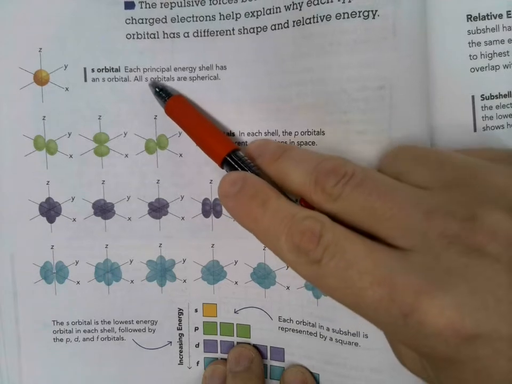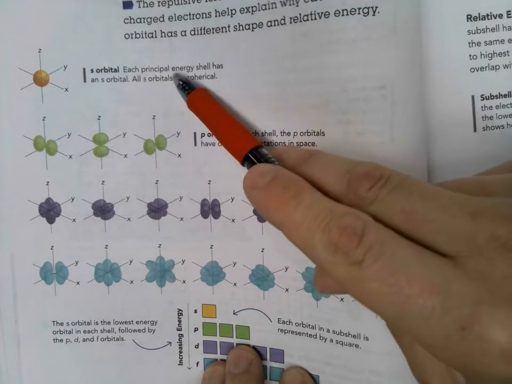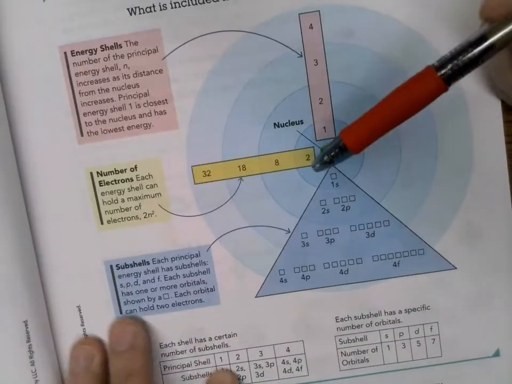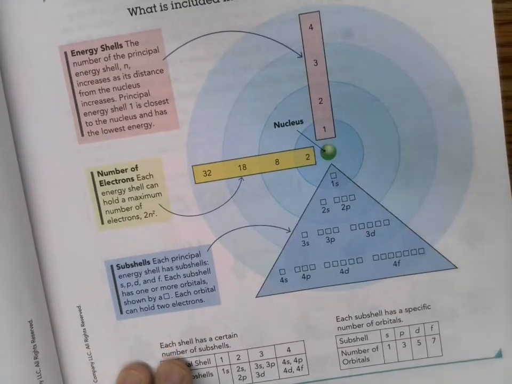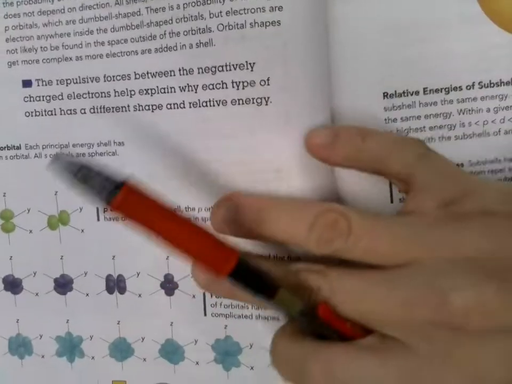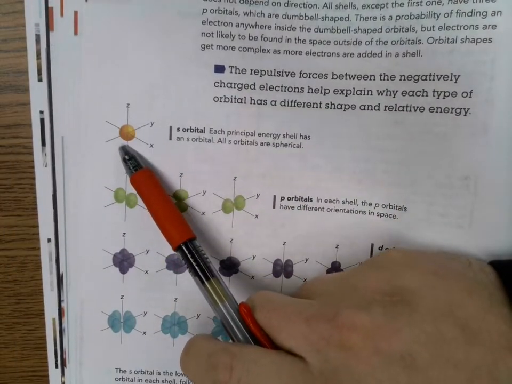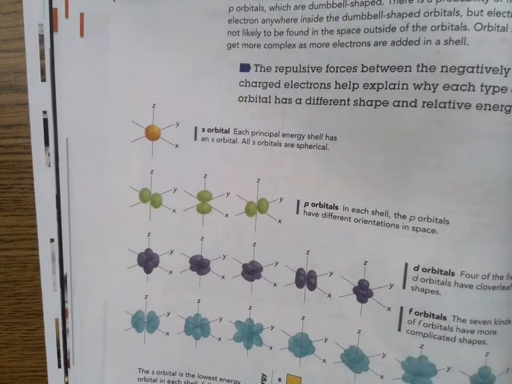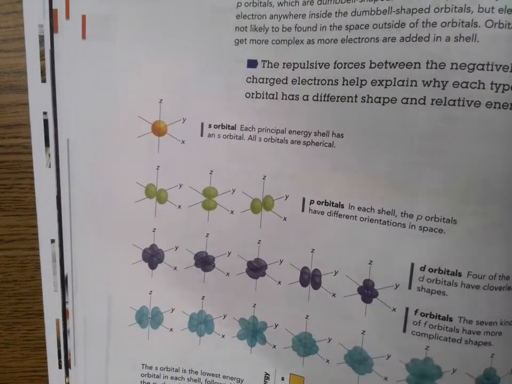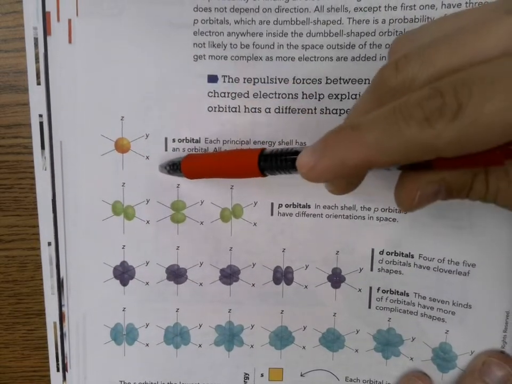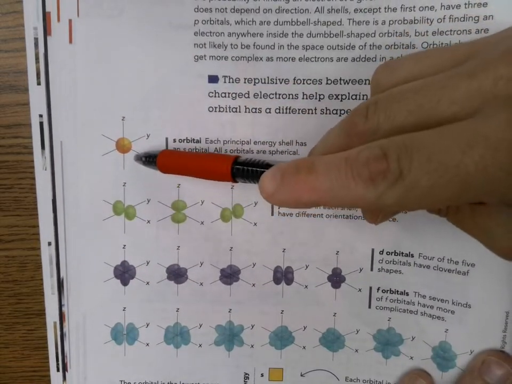So the S orbital can hold 2 electrons. Remember my image here? It can hold 2, right, in this first shell. Now, if we look at the subshell, it can hold 2 in here. So there, you can think of it this way. I don't know, do we talk about it in this chapter? It will be talked about later. I'll keep it simple. We can fit 2 electrons in this S orbital.